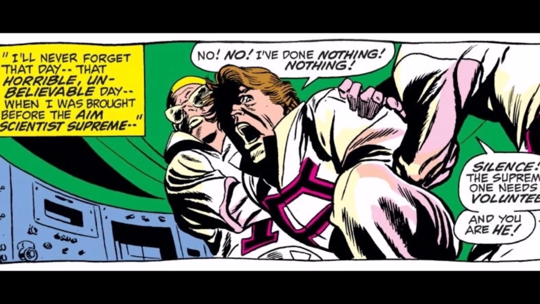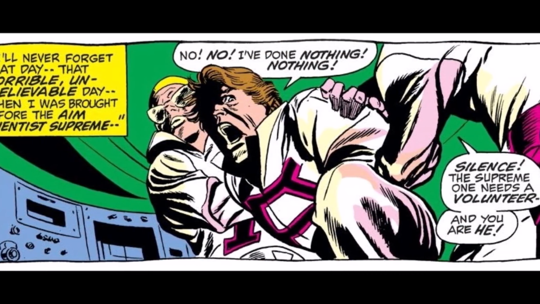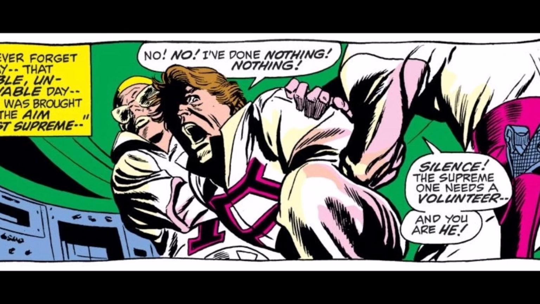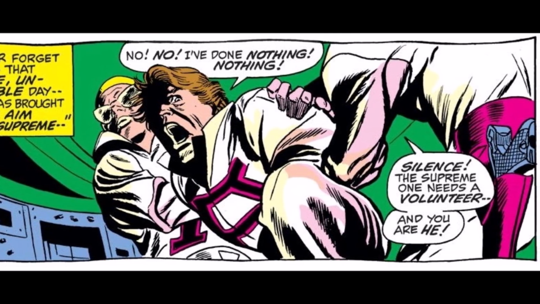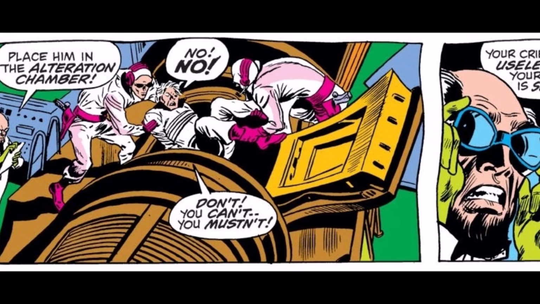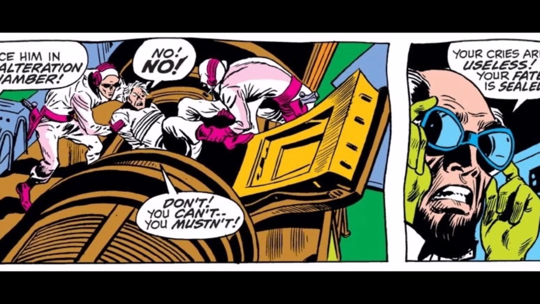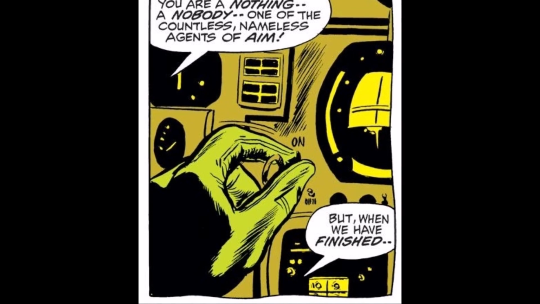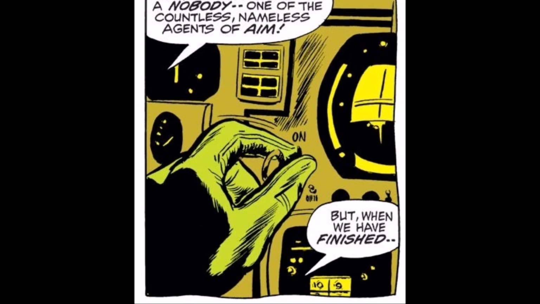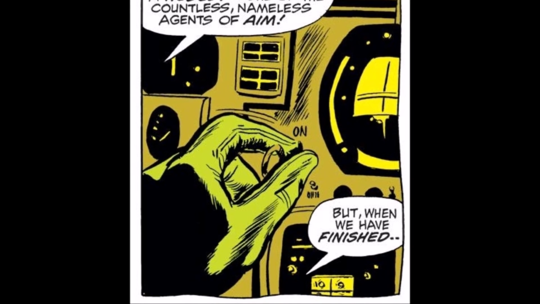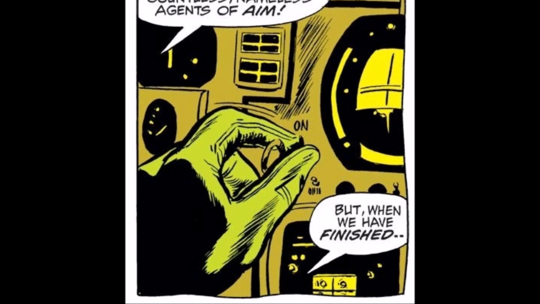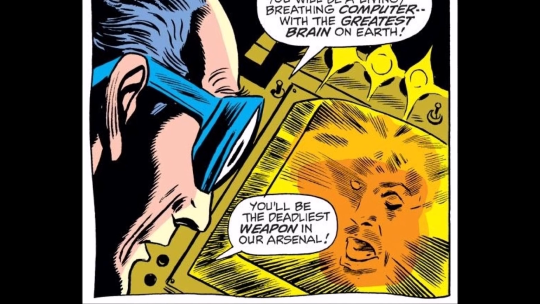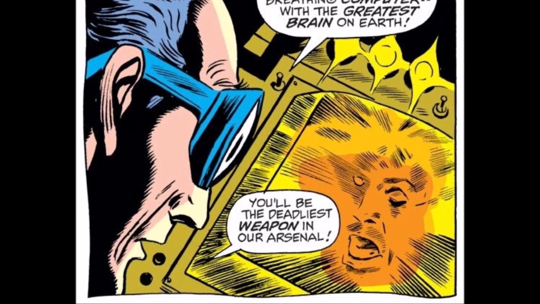MODOK thinks back to the day when he was brought before the AIM Scientist Supreme. The Scientist Supreme chose George Tarleton as an unwilling volunteer for an experiment in his alteration chamber. George cried out, but the Scientist Supreme was kind enough to tell him exactly where he stood. His screams were useless because George is a nothing, a nobody, one of countless agents. But once AIM was done with him, he would be a living, breathing computer, the greatest brain on Earth, and AIM's deadliest weapon.